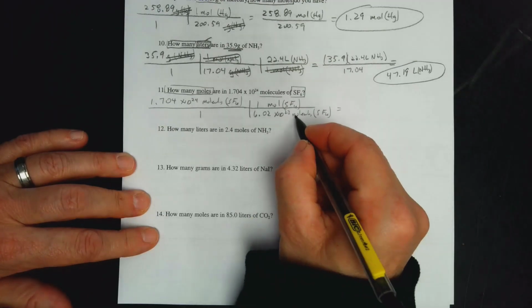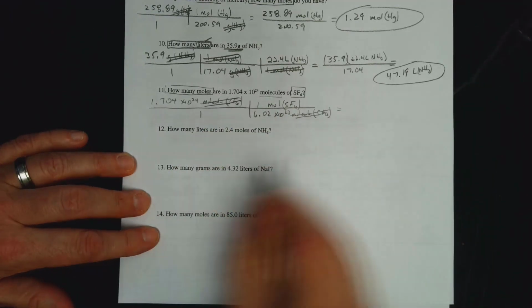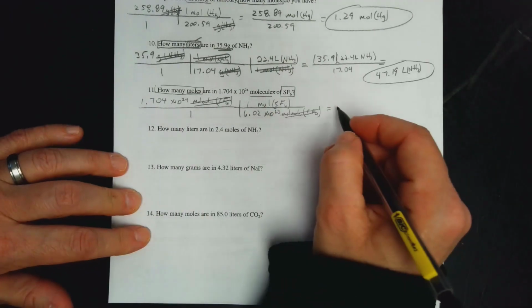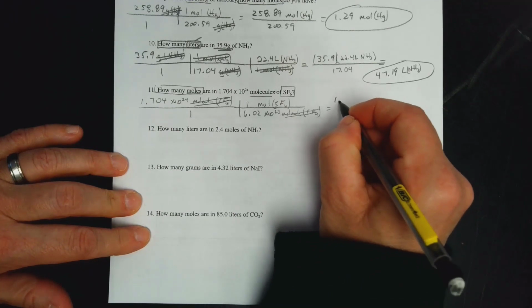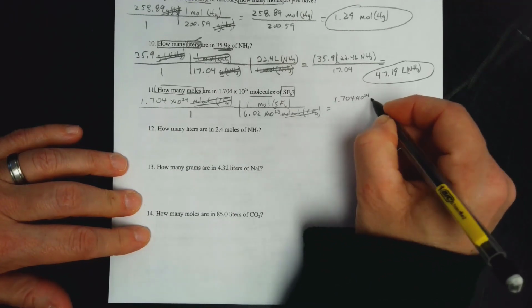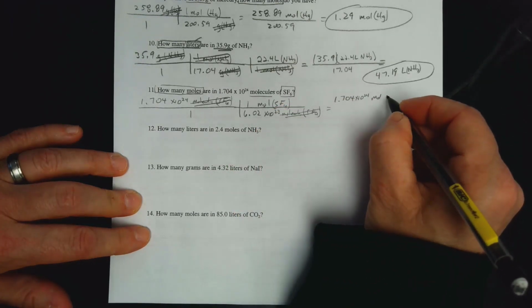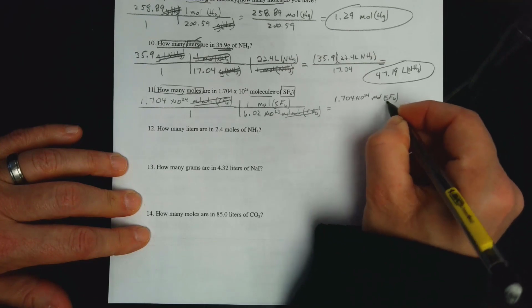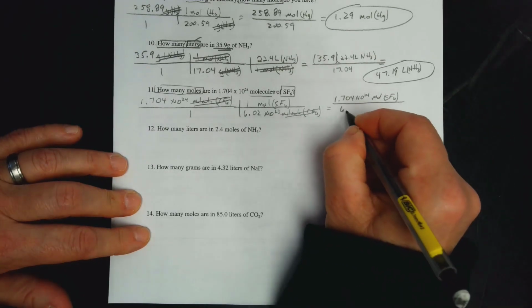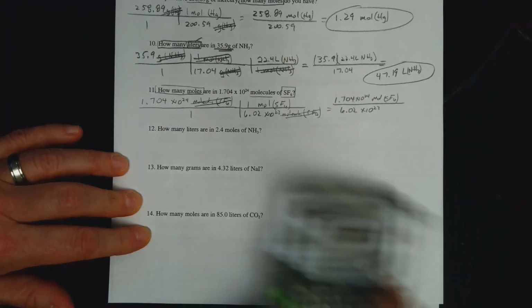So the first thing I can do is cancel my molecules of SF6. And so now I'm going to go ahead and set up my math. I've got 1.704 times 10 to the 24th mole, because I have that unit left over, of SF6 over 6.02 times 10 to the 23rd.